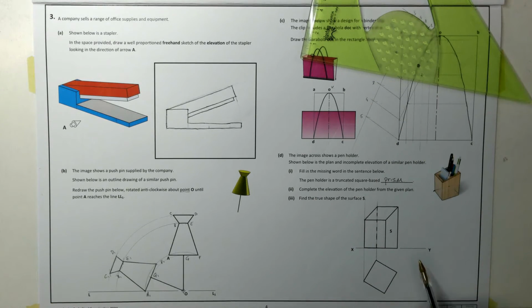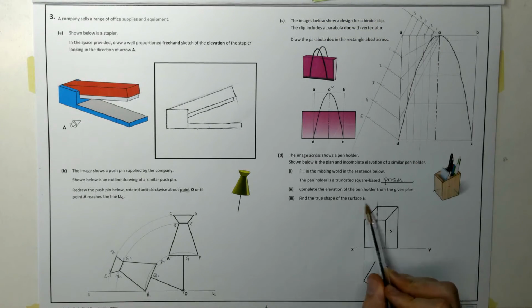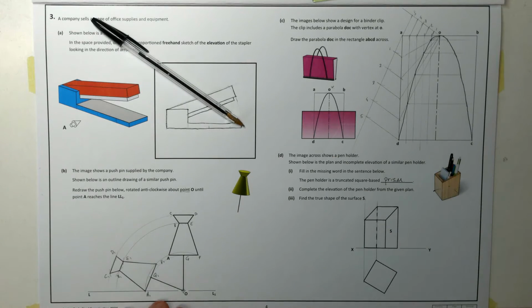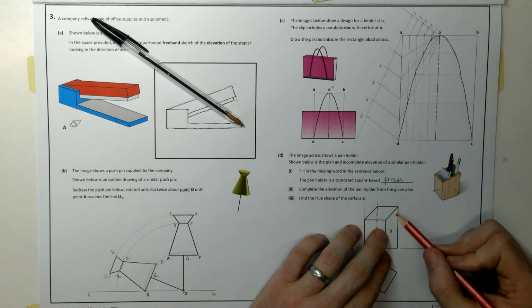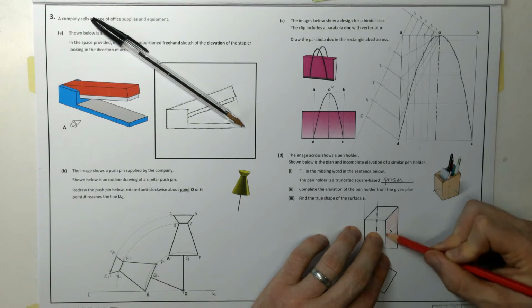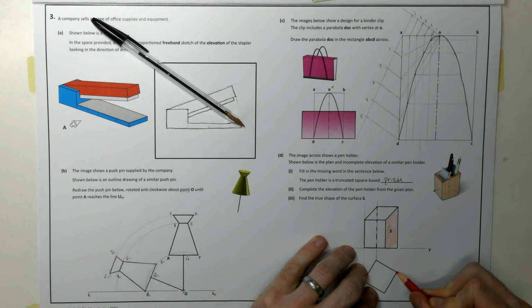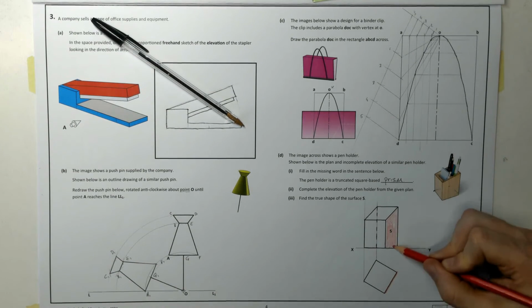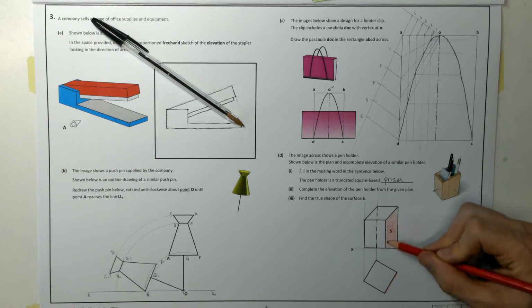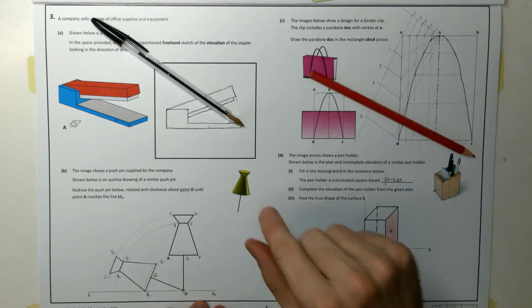Very last part of this page, question 3 then, is find the true shape of surface S. Right, so I'm just going to highlight surface S here. Okay, and that's surface S. So surface S is at an angle. So in this view, we need to find the true shape of that. There's 2 methods.